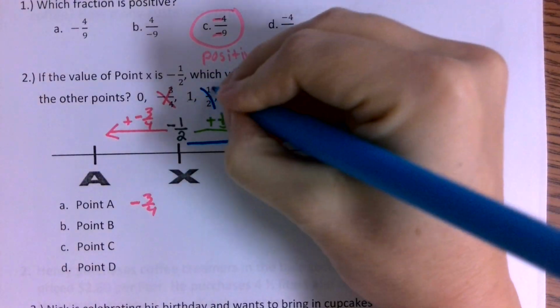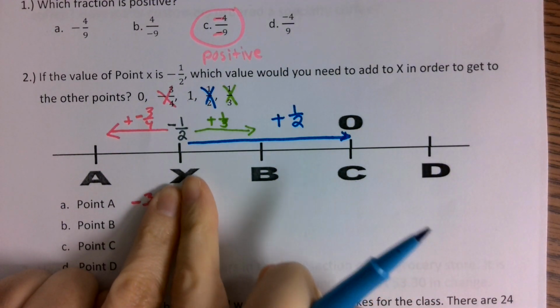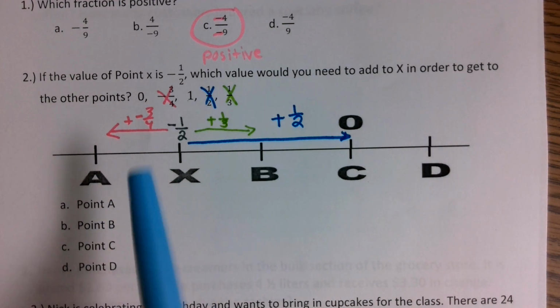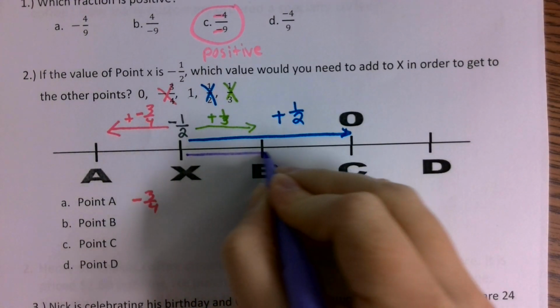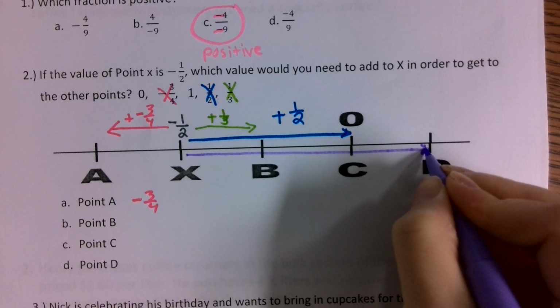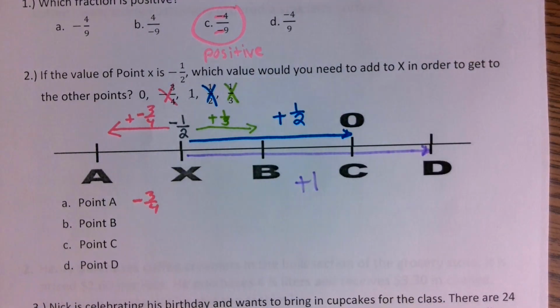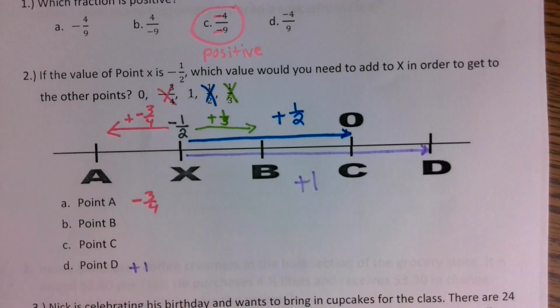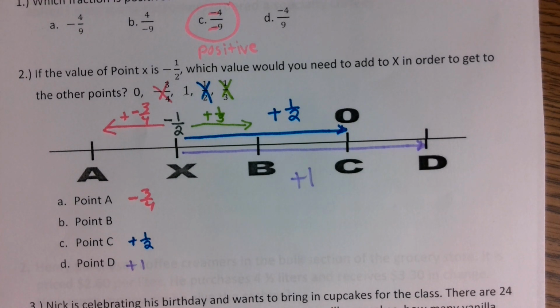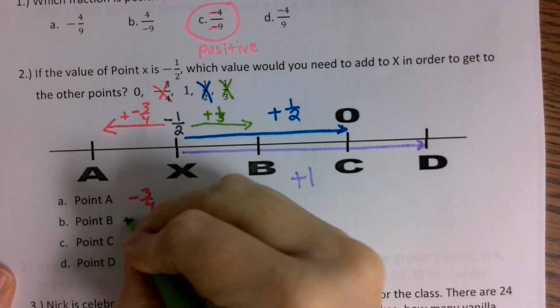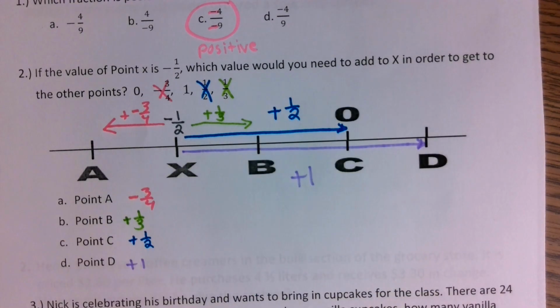Okay? And then what would I need to add to X to get past 0? Which of those values, if I add it to negative 1/2, is going to get me past the 0 mark? And 1. If I add one whole to that negative 1/2, it's going to move me past the 0 mark. Okay, so here's our answers. These are just potentials. They could be any kind of value, but we just wanted to potentially come up with something that would move us in these different directions.